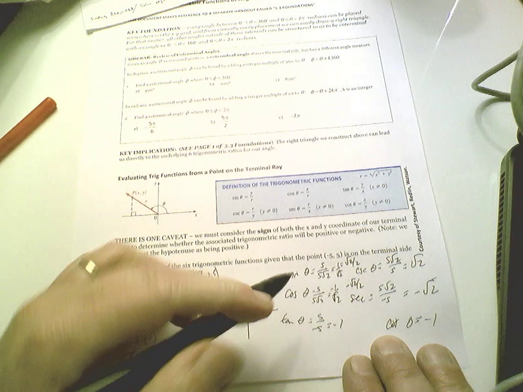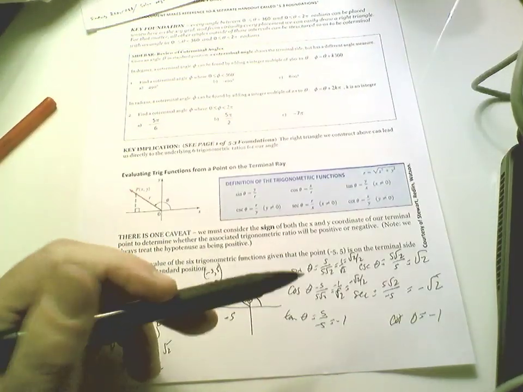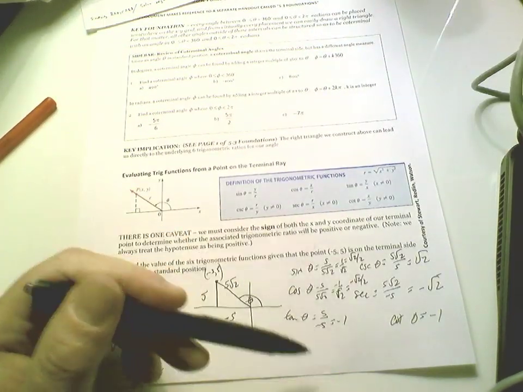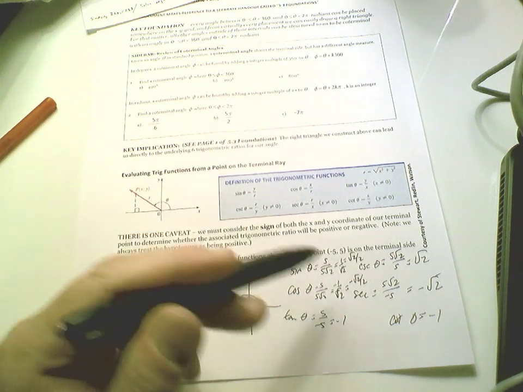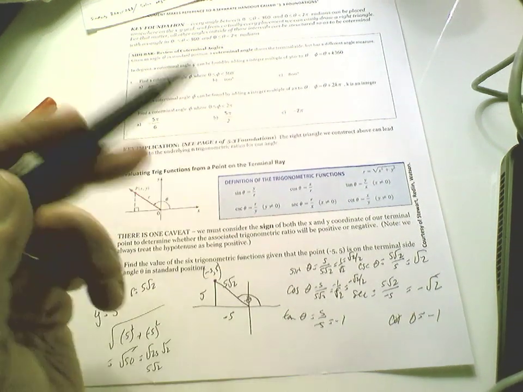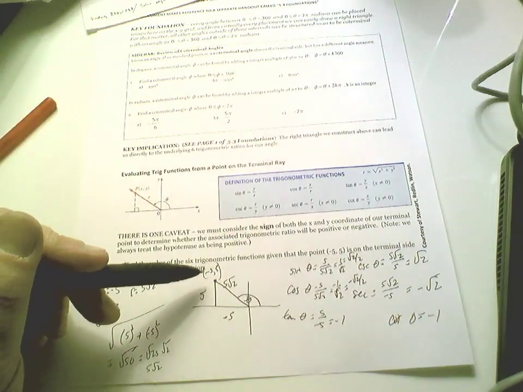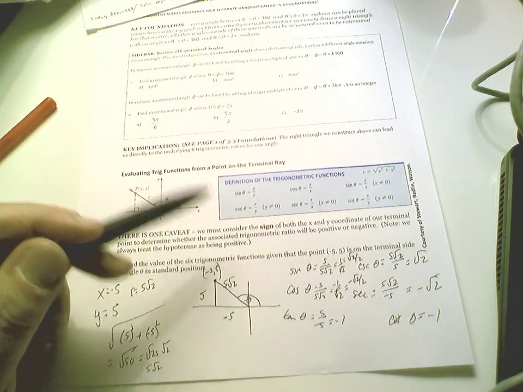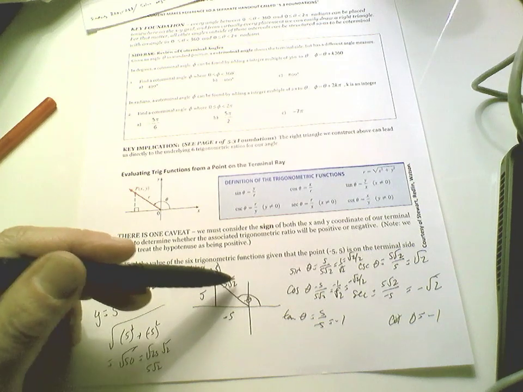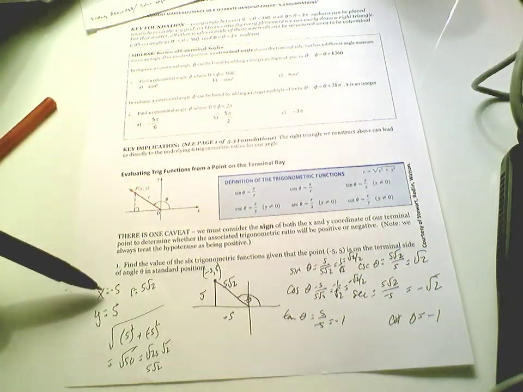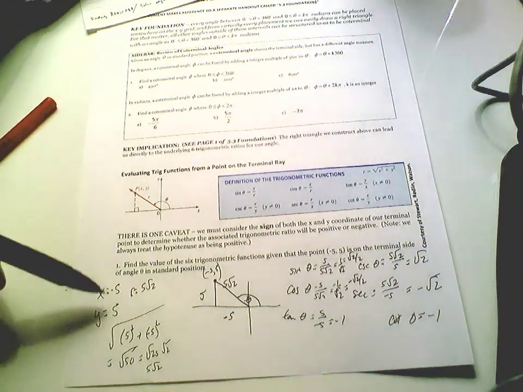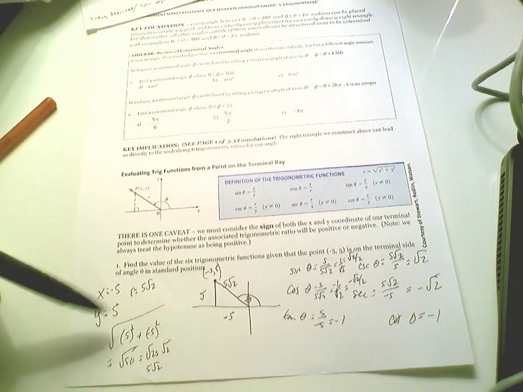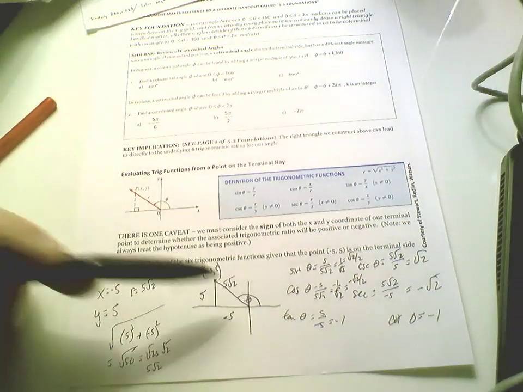So a little bit of extra work was involved here. You can see all the pieces. Freeze the video if you need to. Watch the different steps here. But again, bottom line, do what? Get your terminal point, build your triangle, solve for the missing piece, in this case the hypotenuse, make marks of your x value, your y value, determine whether or not you need to have them marked as negative depending on where you are, calculate your hypotenuse, and you're good to go.